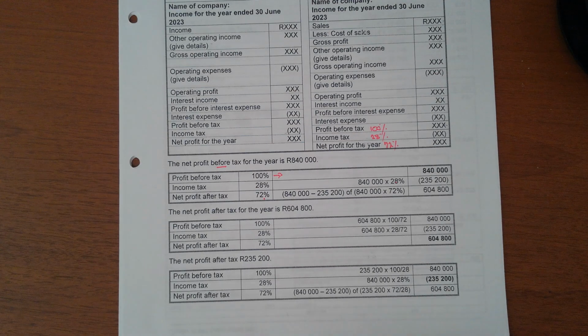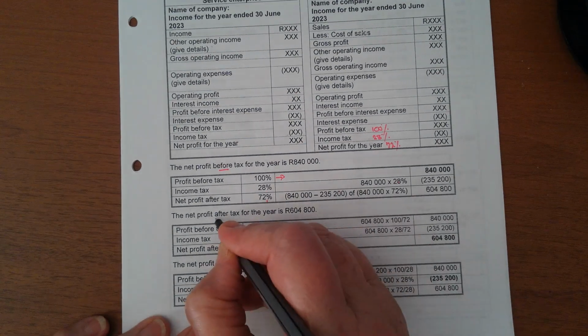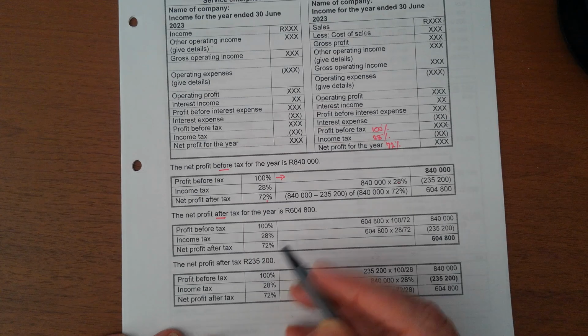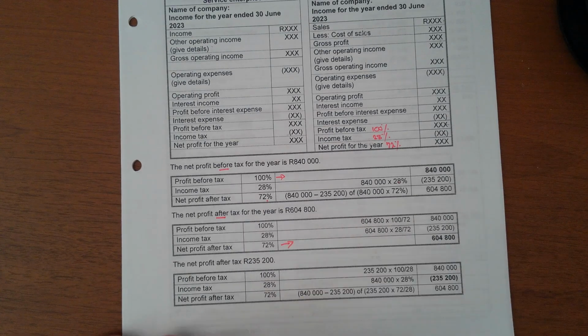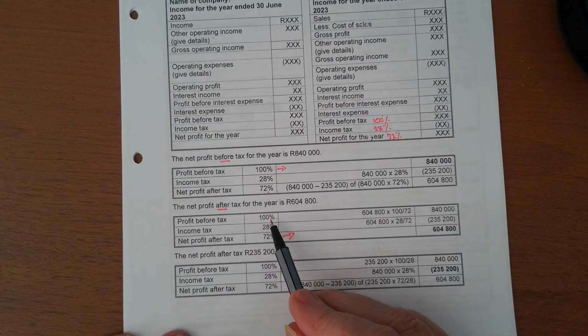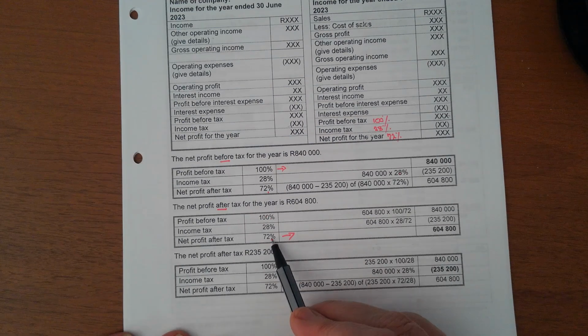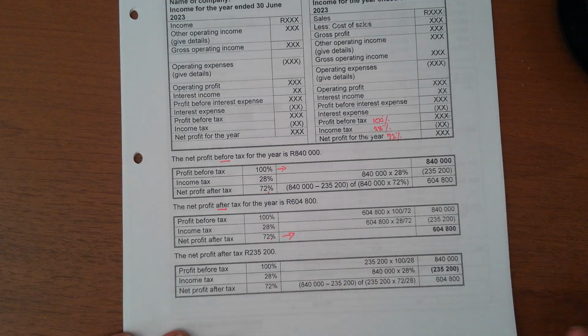If they give you the net profit after tax, it means that this figure is now given. So if I want to calculate the profit before tax, the one that I want, 100 over 72 times the amount, and if I want the income tax, it will be 28 over 72 to get the income tax.